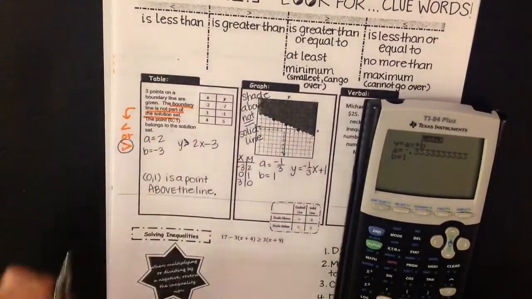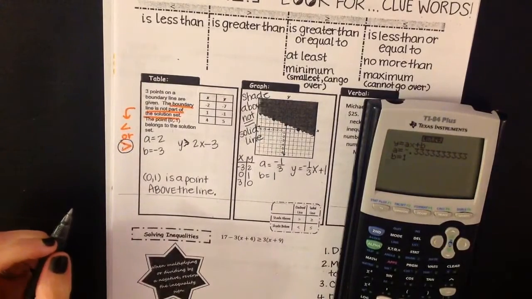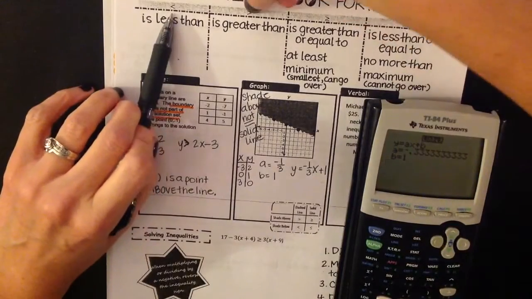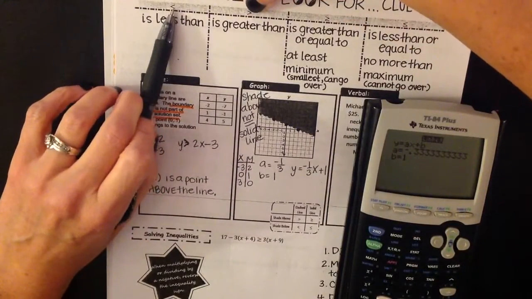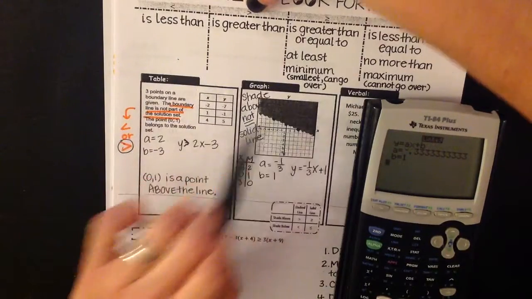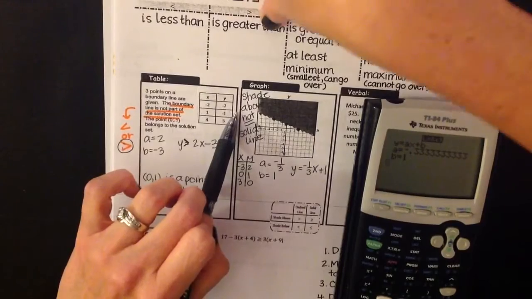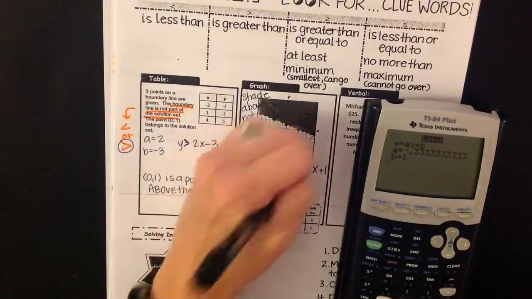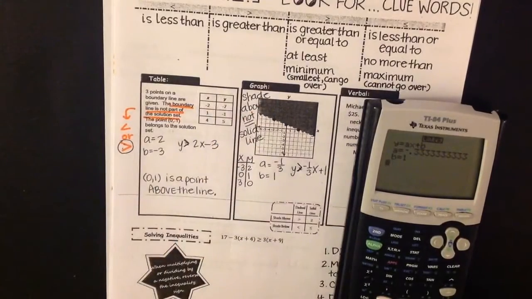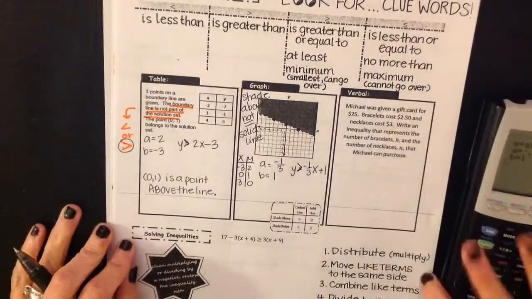Okay. So if it's not a solid line, it can't have a solid line in the symbol. So that takes out the greater than or equal to and the less than or equal to. So now I've got to pick between a greater than or a less than. Well, less than means the shading is under the line. Greater than means the shading is over the line. Since I have shading over or above the line, I have to say greater than. So my equation is going to be y is greater than -1/3 x plus 1.